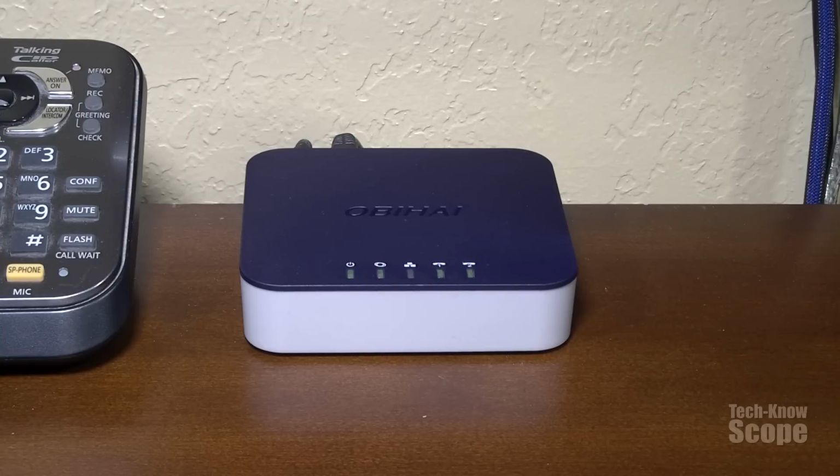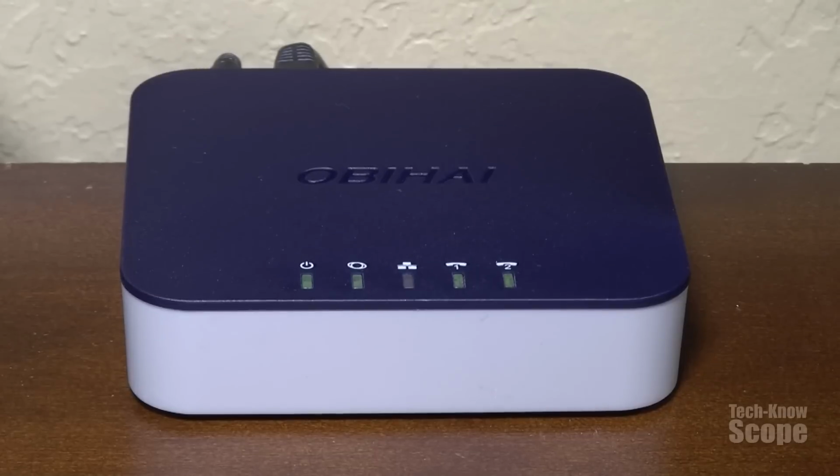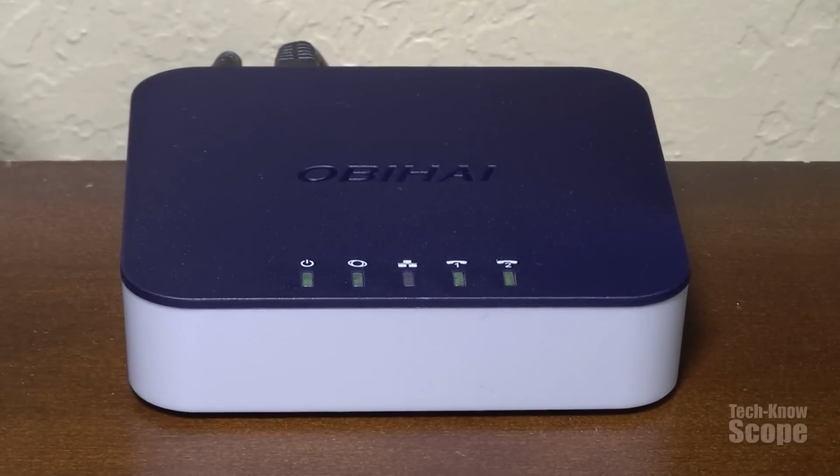Connect your Google accounts through the Obihai portal. Assign your Google Voice lines to the phone ports. And finally, set the forwarding on your Google Voice account. Obihai has step-by-step instructional videos to help with this process. It is very easy.